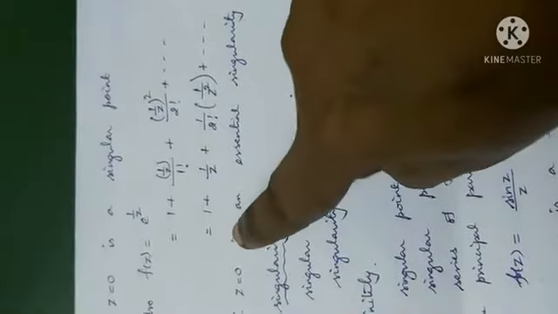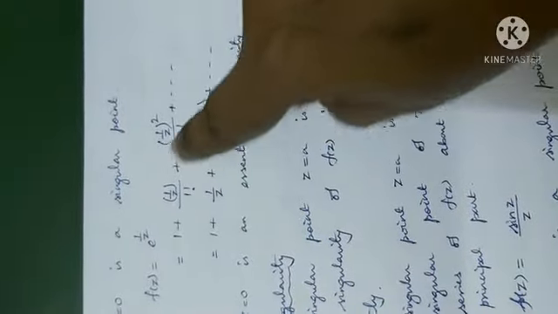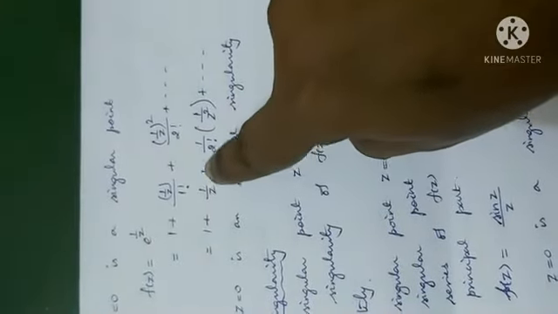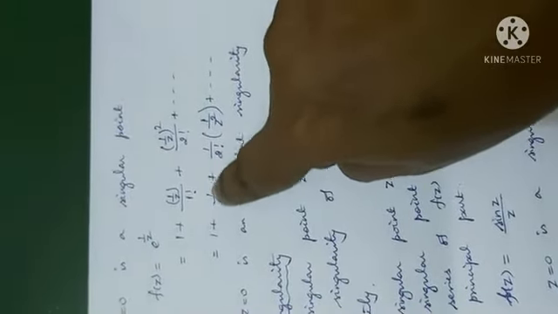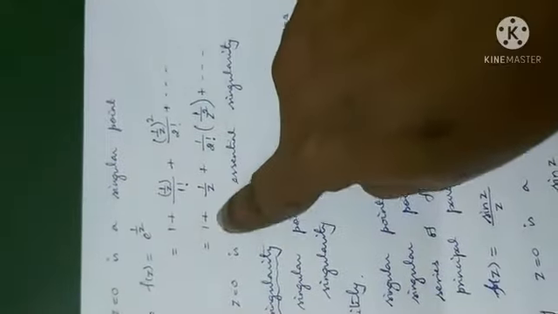That is negative powers of z minus a and positive powers of z minus a. Here you can see we have only negative powers of z minus 0: z power minus 1, z power minus 2. There are no positive terms here. Here a is 0, z minus 0 is z, z minus 0 whole square is z square. So we have only negative powers of z minus a and no positive powers.